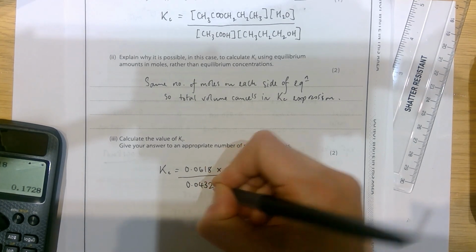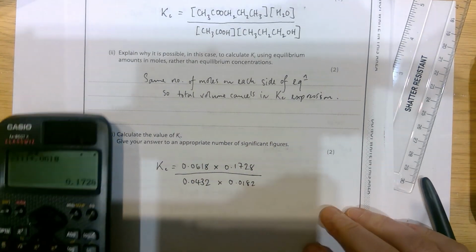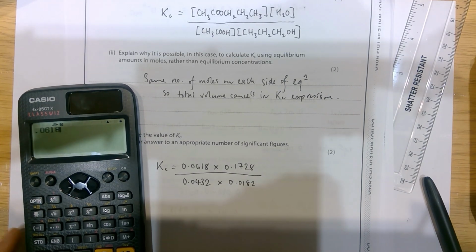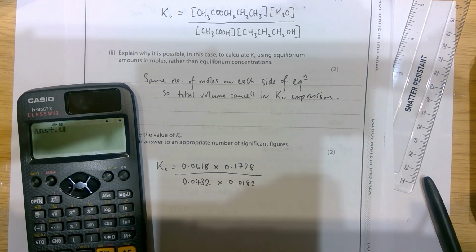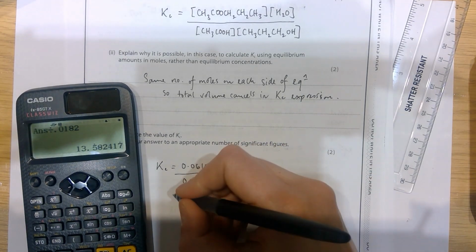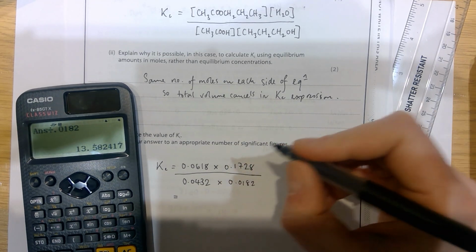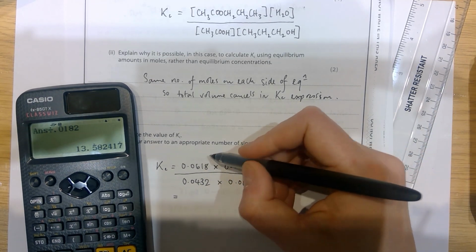Okay, so just go back and carefully check that you put the right values in there. So 0.0618 times 0.1728 divided by 0.0432 divided by 0.0182 gives me a long number. And generally 3SF is a good bet.